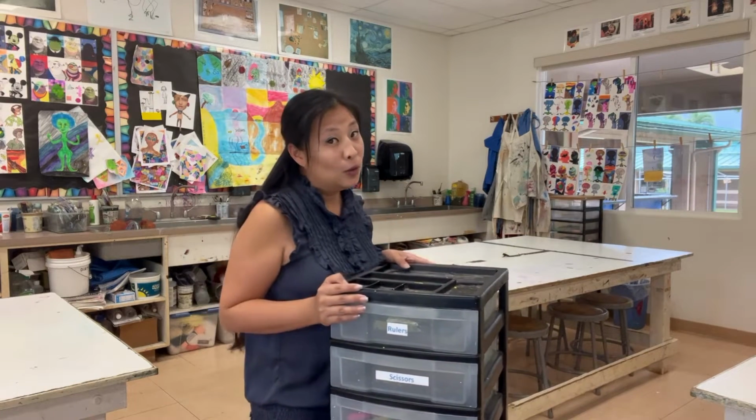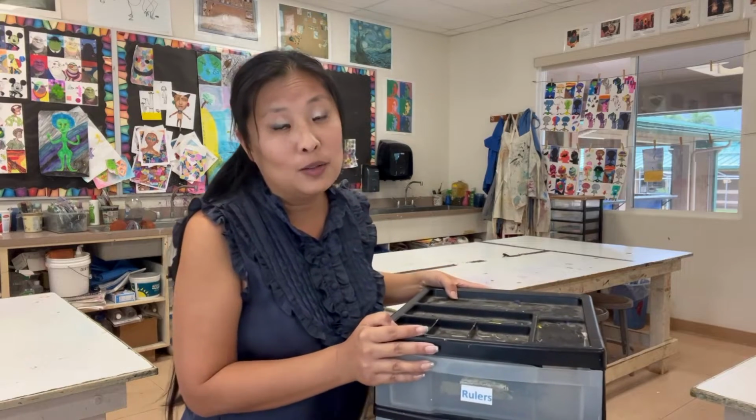Also, these carts are great because they're on wheels, and so I can have my supply managers, and the supply managers are responsible for getting the supplies for the table for the day.